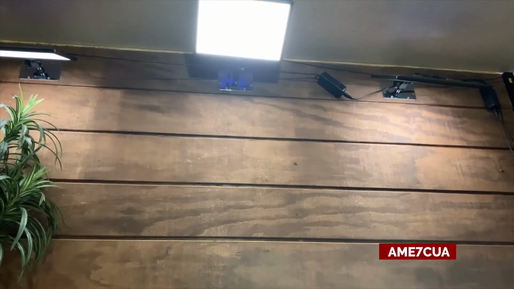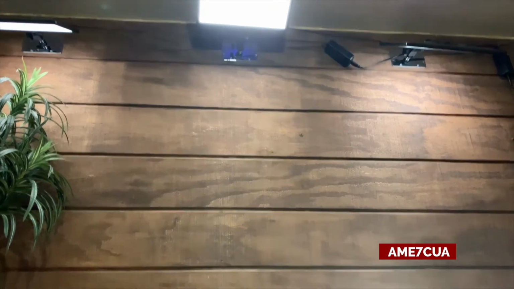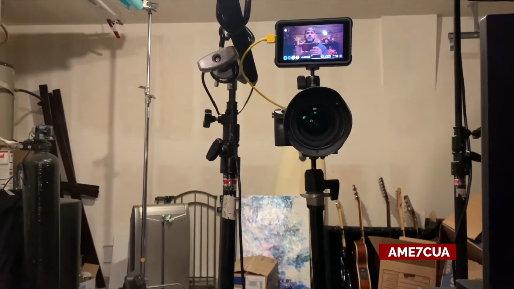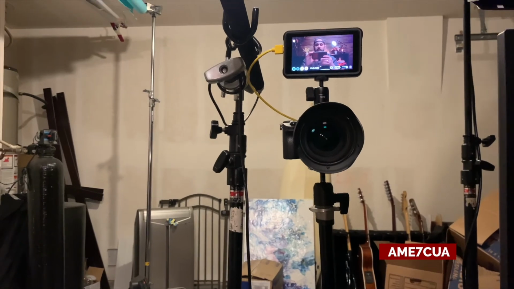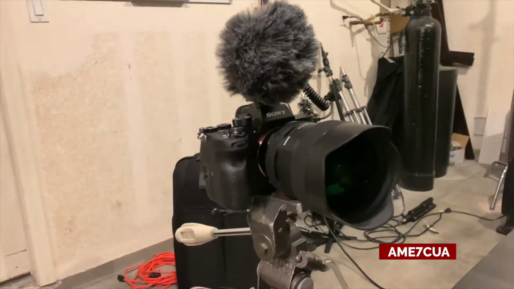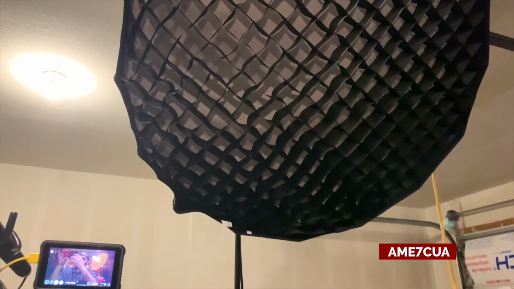So now I've turned on those other 2 lights that are on the side, and you can see that they're lighting up the set. That one right there is lighting up that plant. That one over there is just lighting up down the wall. All right, and so for this last little bit here, I have my camera, my microphone, another camera right there, and then I've got a light. So let's go ahead and turn this light on right here.